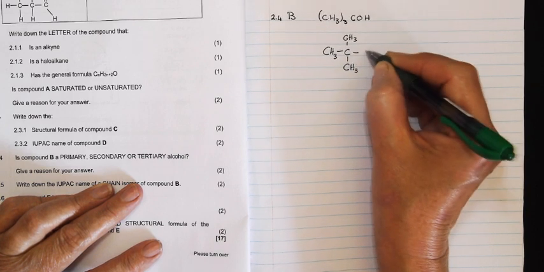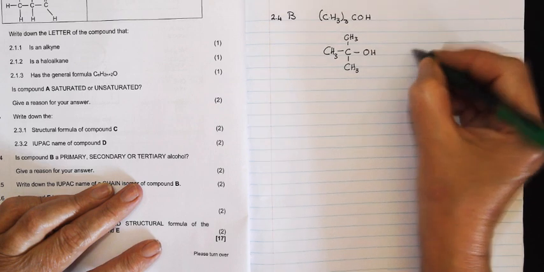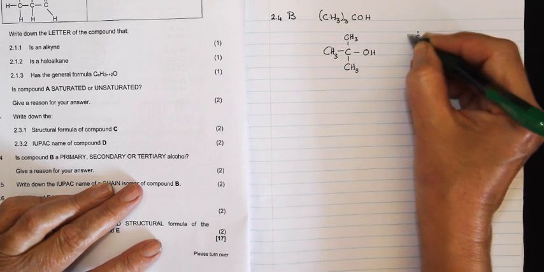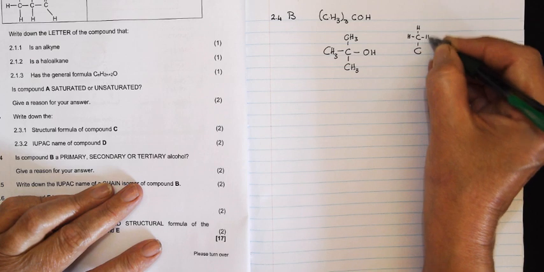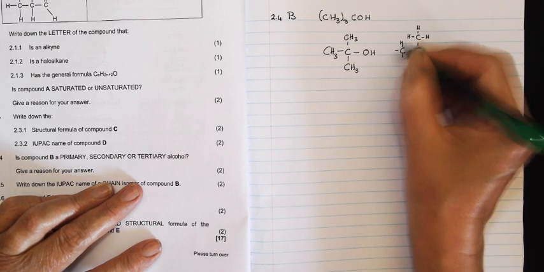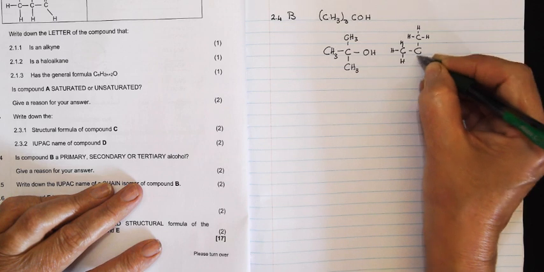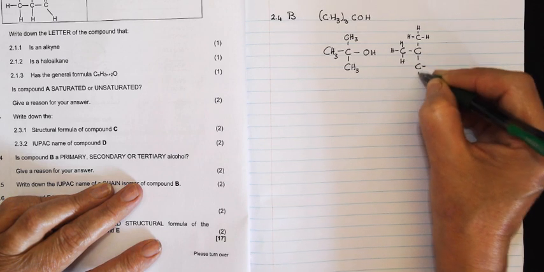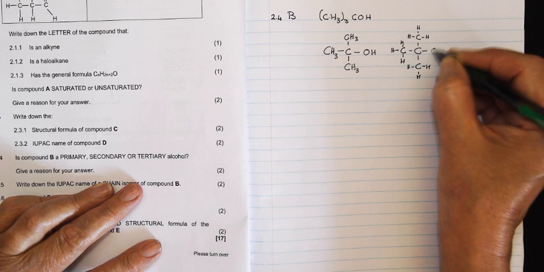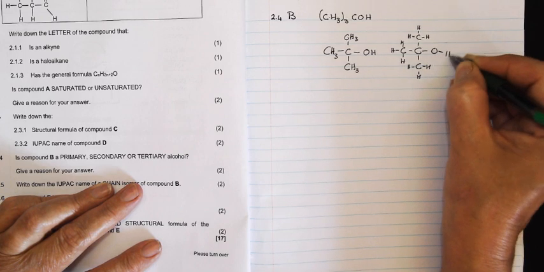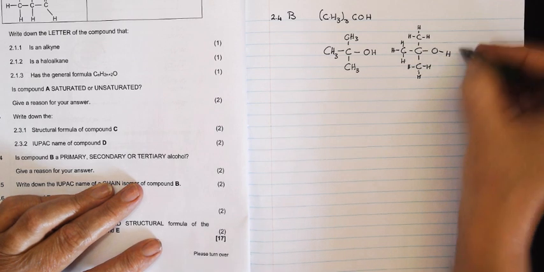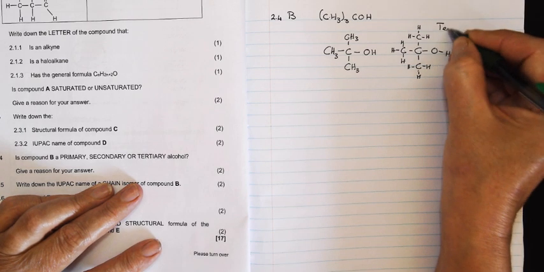So technically, this can be written like this. If we draw the full structural formula out, the carbon with the OH, the hydroxyl group on it, has 3 carbons joined to it. That is why this is a tertiary alcohol.